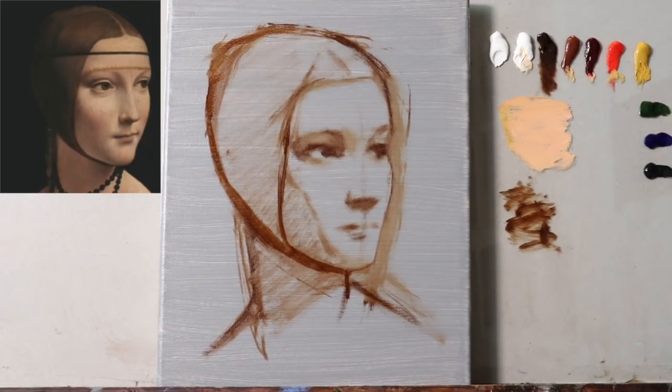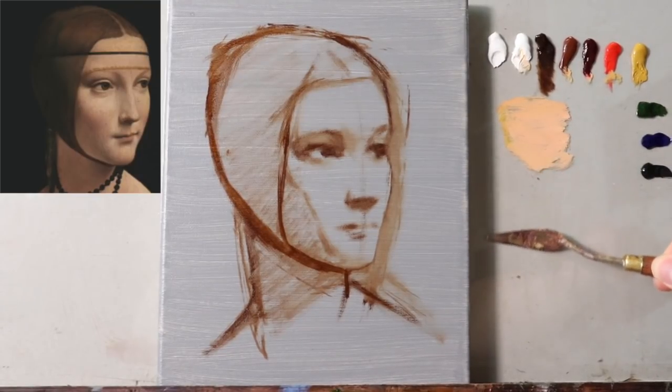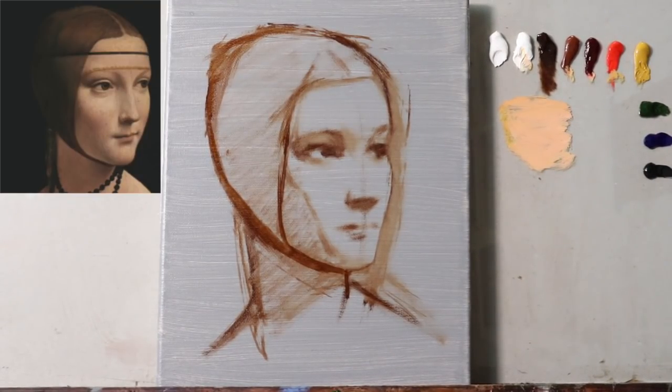Okay, so before I get too far, let me get the old palette knife. Clean off the excess there. I want to make sure that there's no extra medium on the brush.